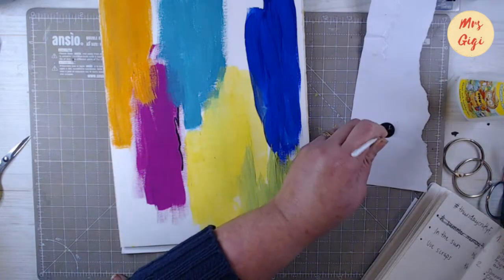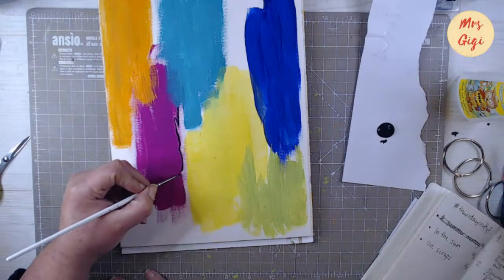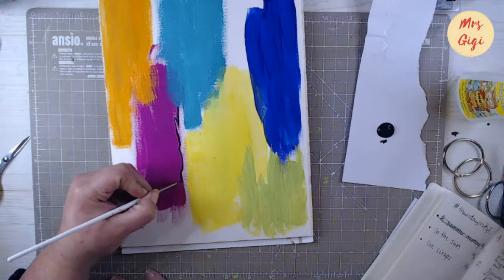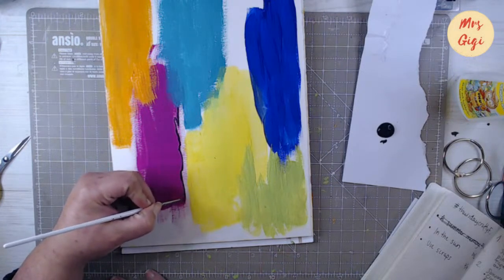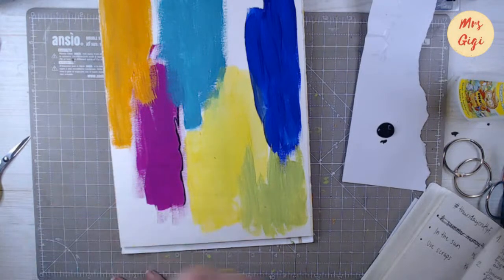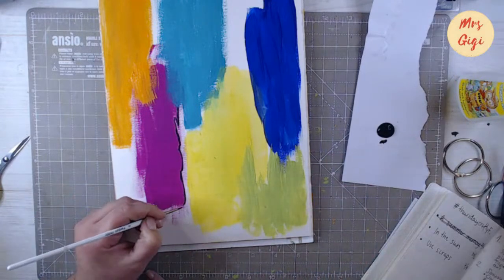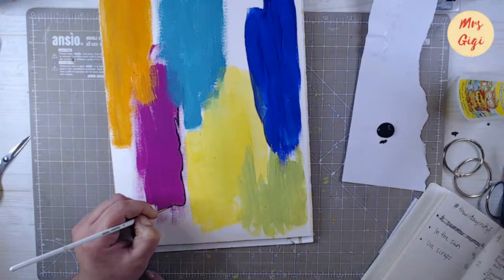This is literally just to have fun and just because I wanted to try it out. And I don't want to wait for the whole thing to dry before trying it, so I will go in with black paint directly.